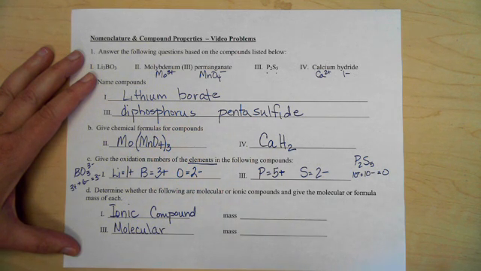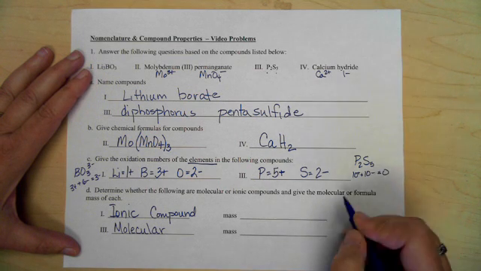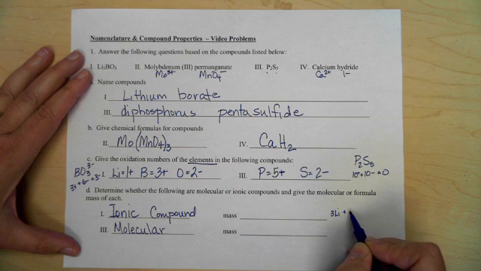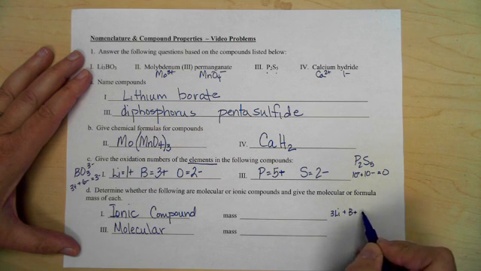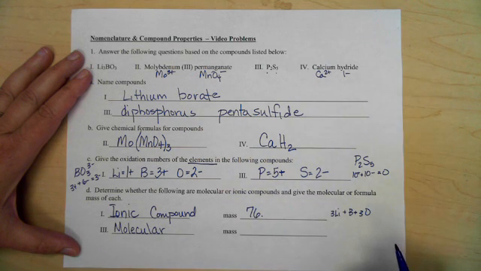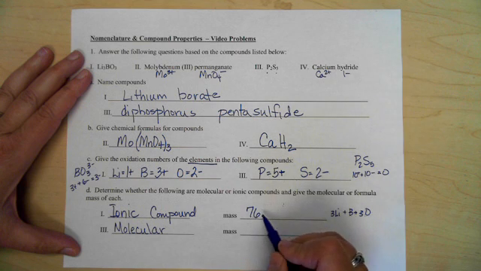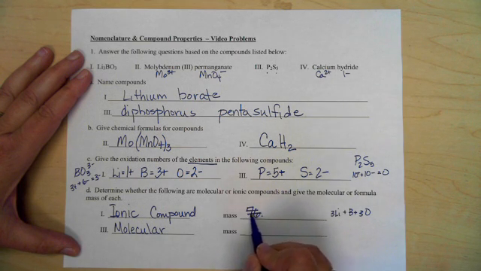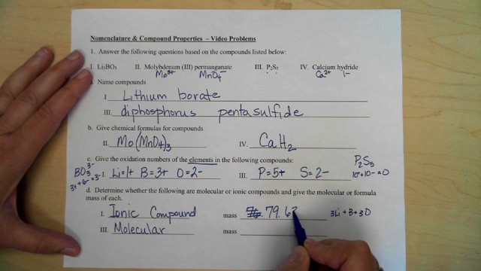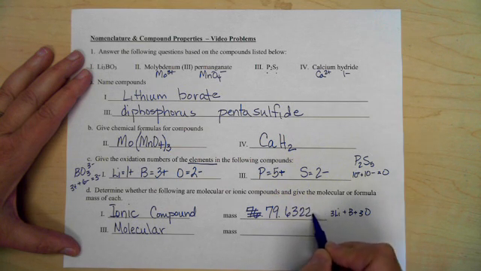Now, in order to calculate the mass, we have 3 times the atomic weight of lithium plus boron plus 3 times oxygen. If we add that up using the periodic table we use in class, we're going to get 79.6322 grams per mole.